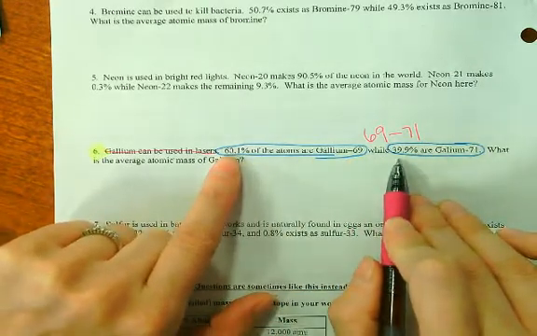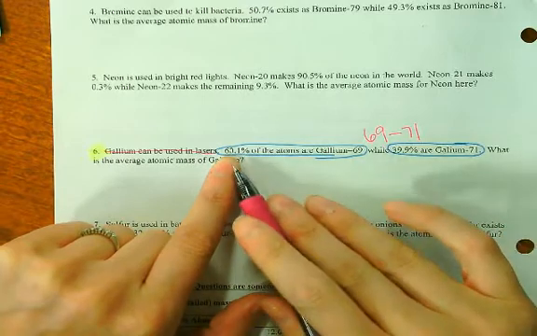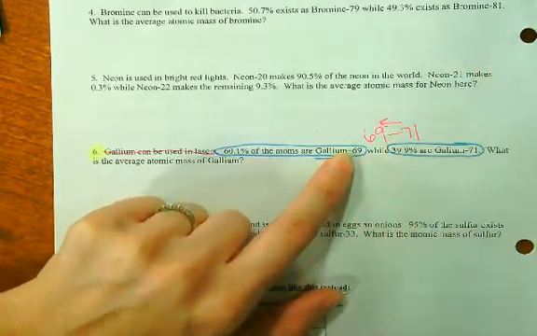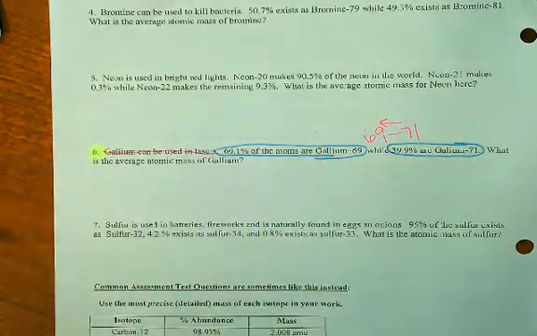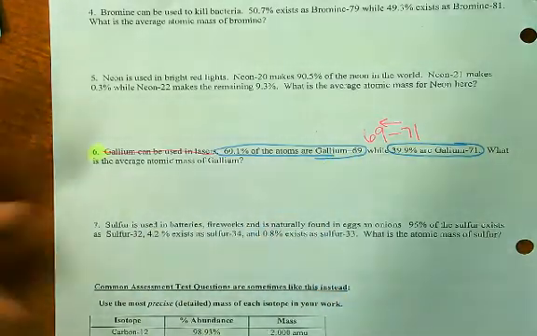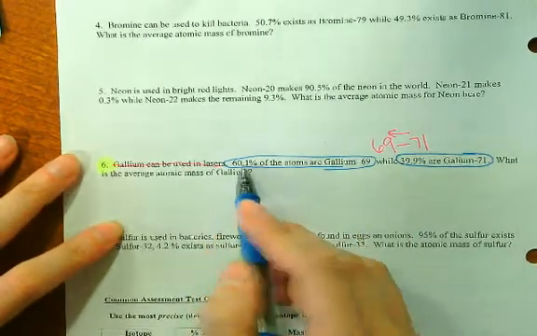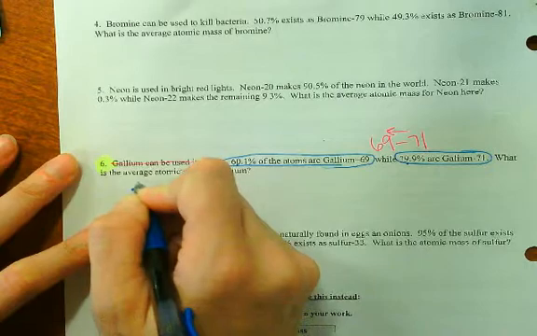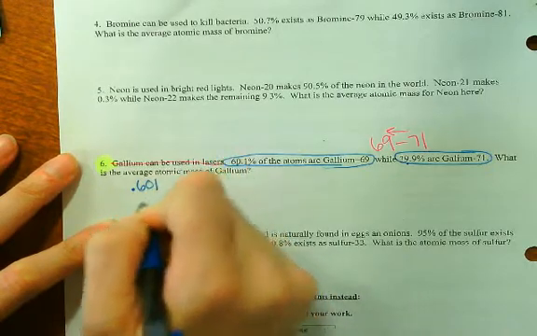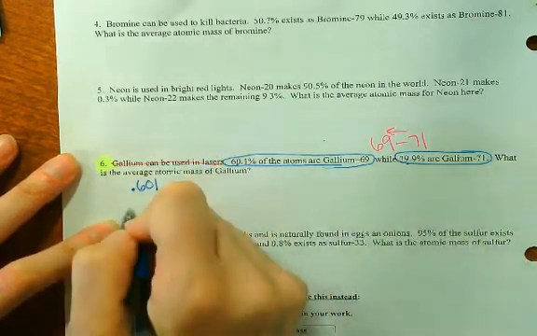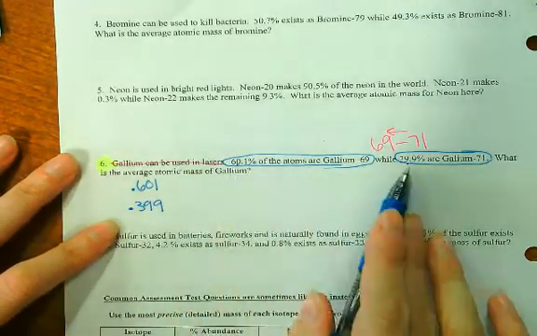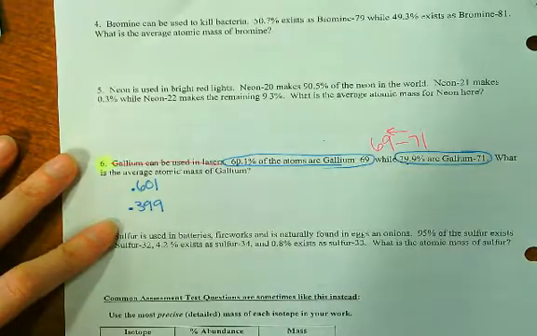So which percent is it most of the time? Well, most of the time, 60% of the time, it's gallium-69. So the answer should be between 69 and 71, but probably closer to 69. All right, so step 1 is to convert our percentages to decimals. So when I divide this by 100, 0.601. When I divide this by 100, 0.399. So I divided these by 100 in my calculator, and that's what I got.